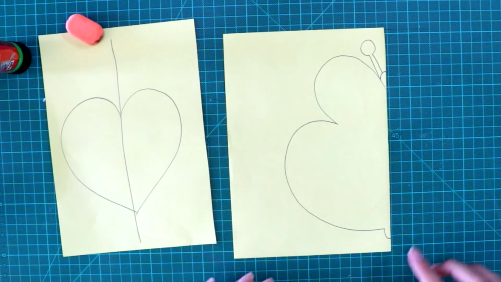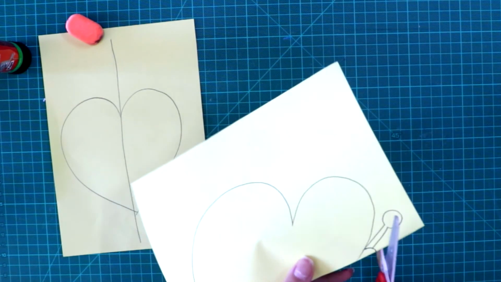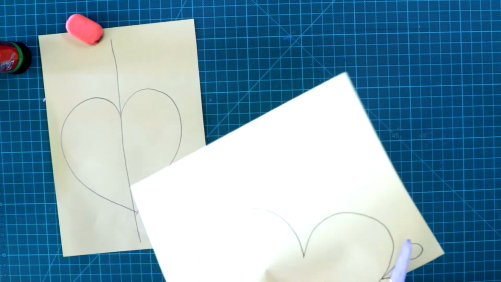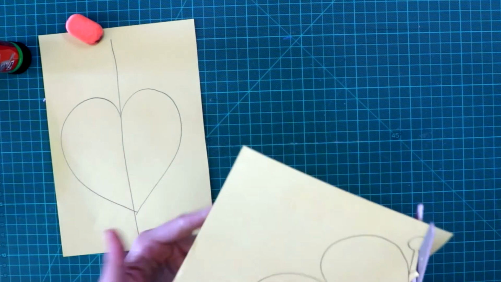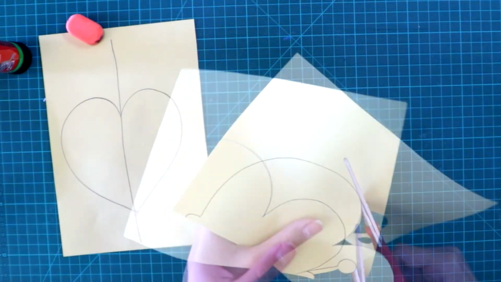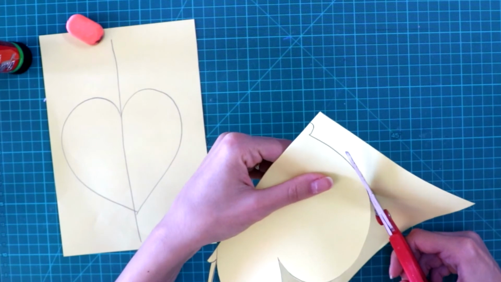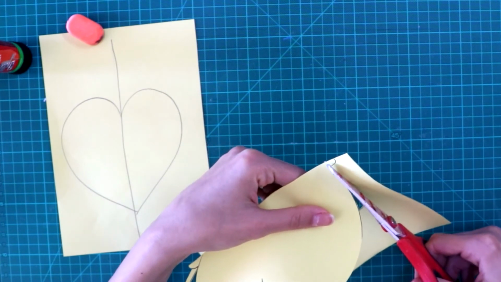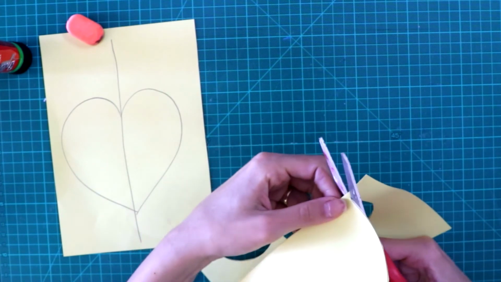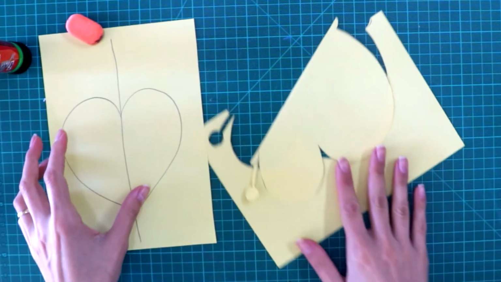Great. And now we cut on the line. Cut very gently because you're going to need the 2 sides of the paper. Done.